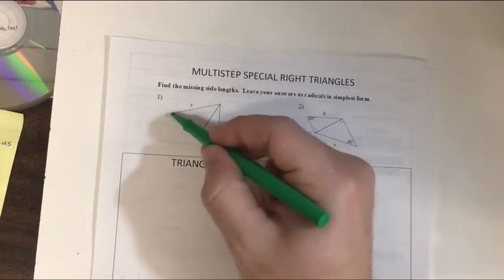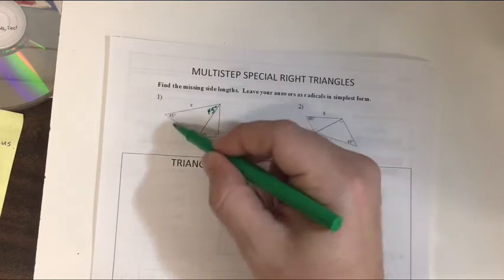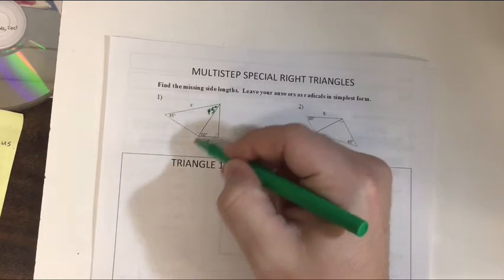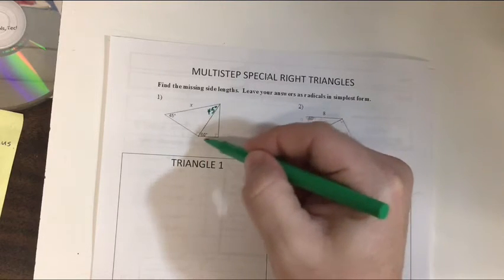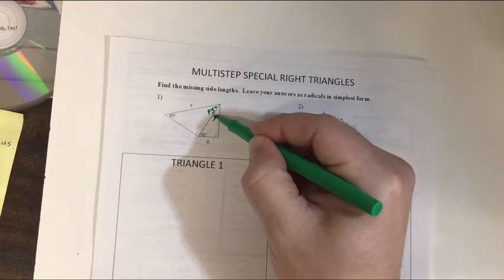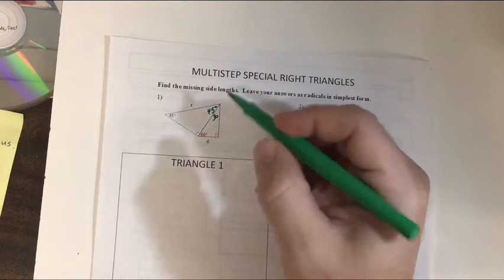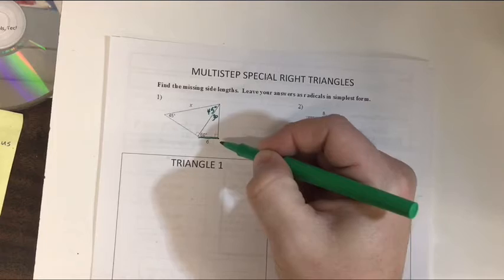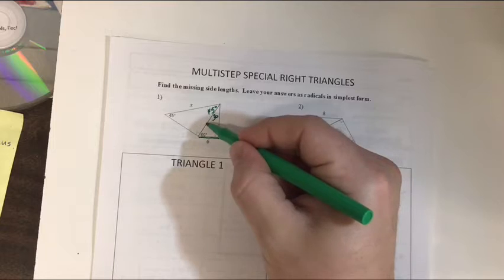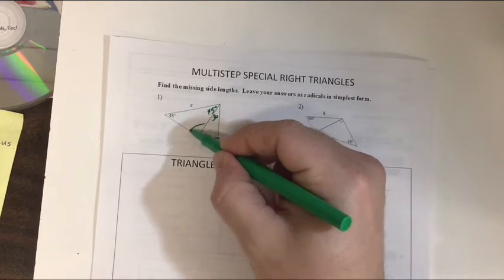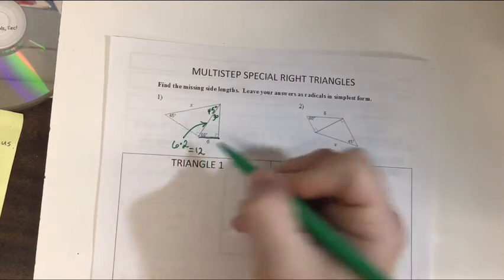So before I can find x, that is the hypotenuse of a 45, 45, 90 triangle. I don't have any of the other side lengths. So I need another side length. Well, this side length of your 45, 45, 90 is directly connected to this 30, 60, 90. Okay, I know this is 30 degrees because 60 plus 90 plus 30 would equal 180. And that makes this the short leg of that 30, 60, 90. Remember that in a 30, 60, 90, the short leg times 2 equals the hypotenuse. Okay, so this is 6 times 2, which is 12.